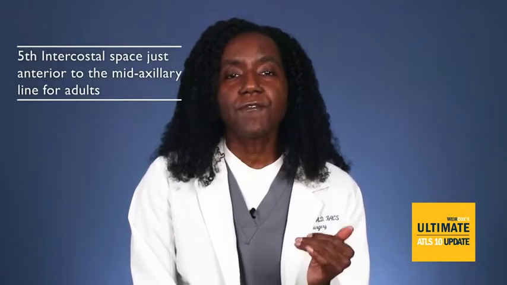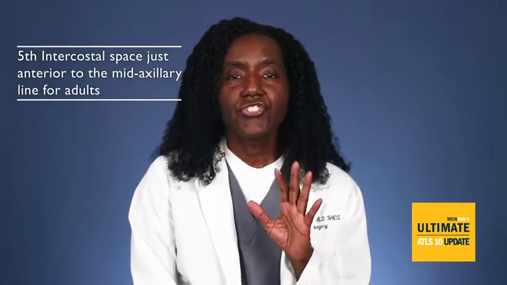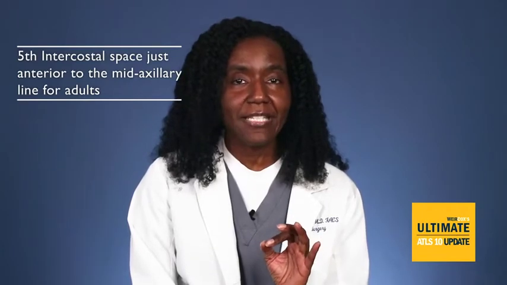In Chapter 4, flail chest with pulmonary contusion has been downgraded from immediately life-threatening to potentially life-threatening. However, tracheobronchial injury has been upgraded to immediately life-threatening. Keep in mind that with a tension pneumothorax, the new guidelines for needle decompression use the 5th intercostal space just anterior to the mid-axillary line for adults. The recommendations are unchanged for children.